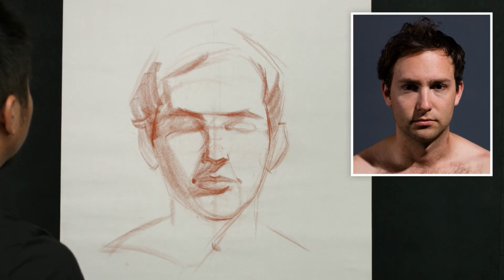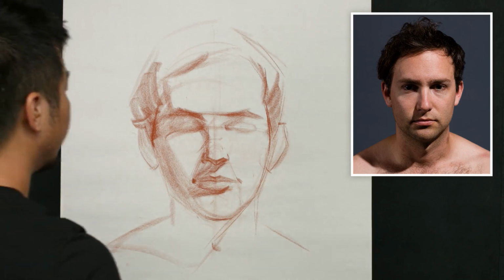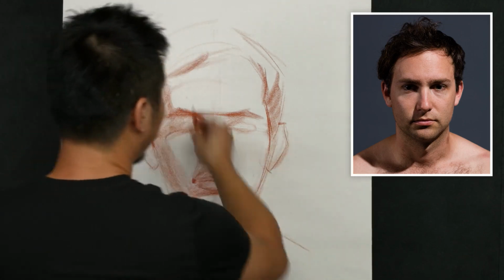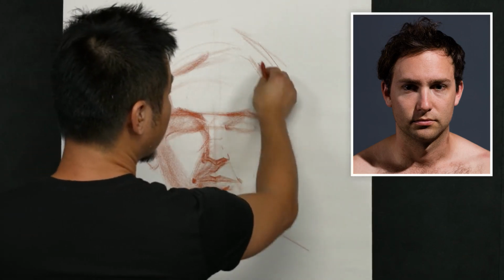And when I render the hair, I just follow the gesture of the hair.